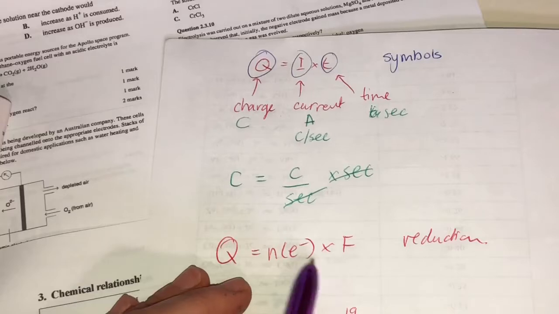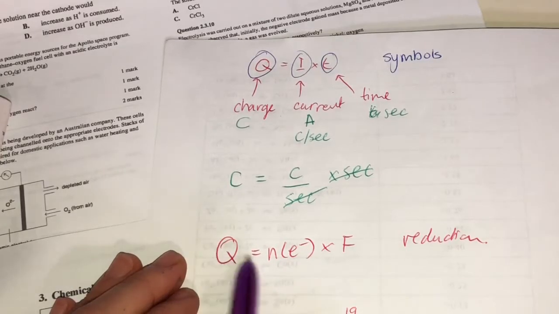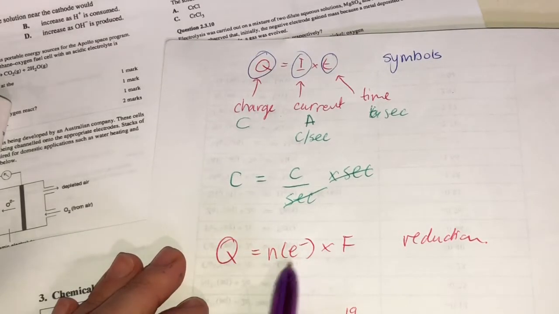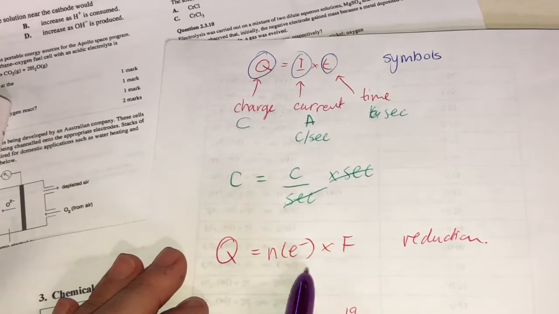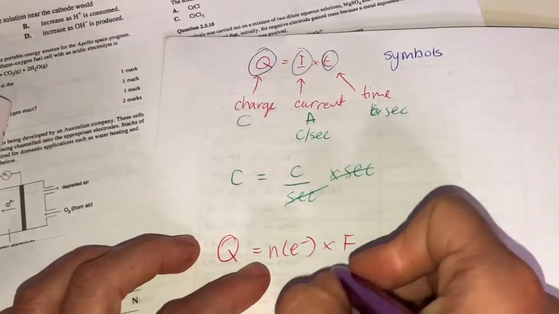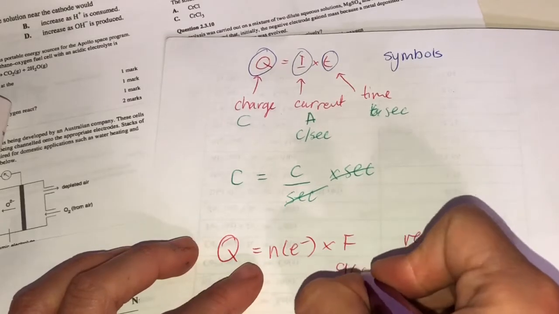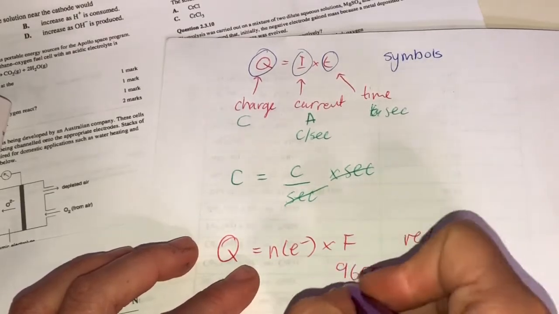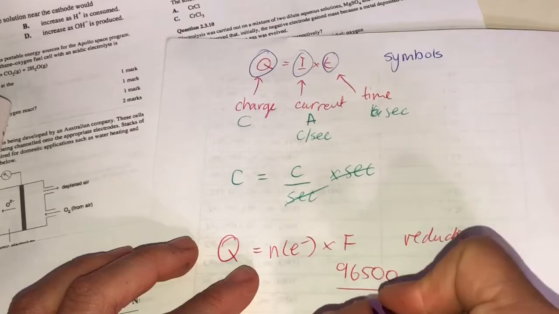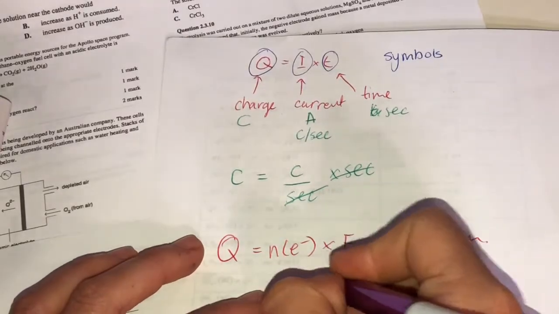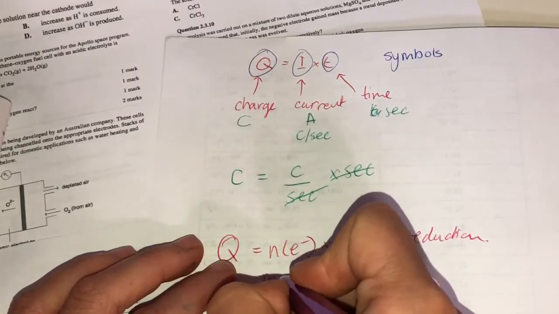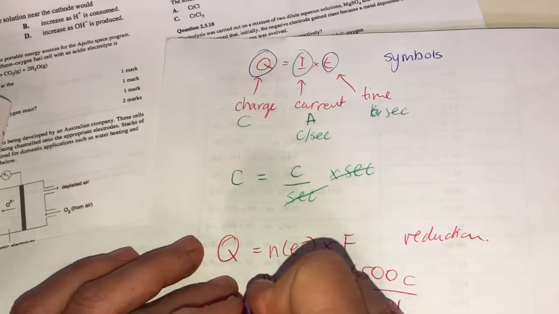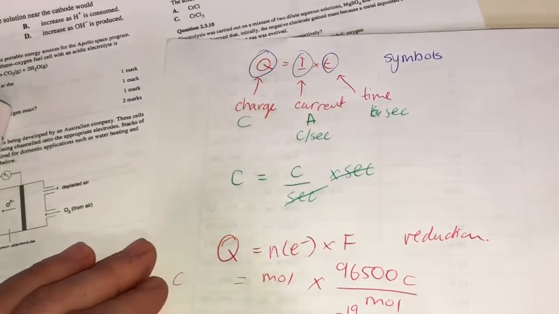Basically, that's that equation here. It's working out how many coulombs based on the number of moles of electrons going through. So if you put a 2, it'd be 2 times 96500. The units are 96500 coulombs per mole, times the number of moles, equals coulombs.